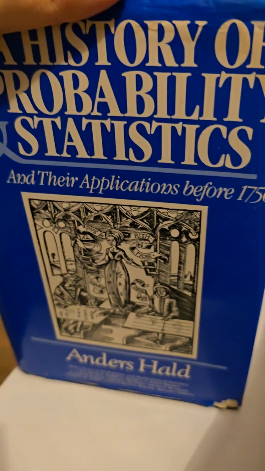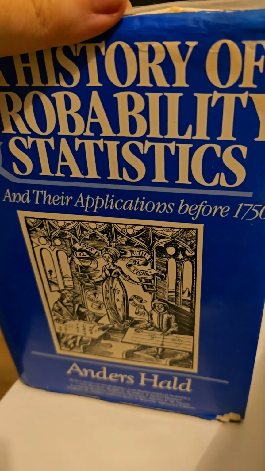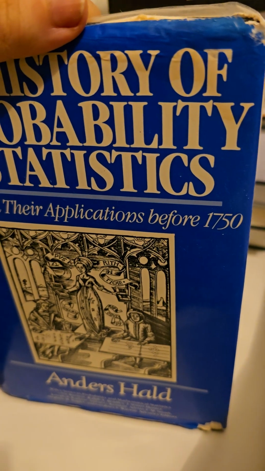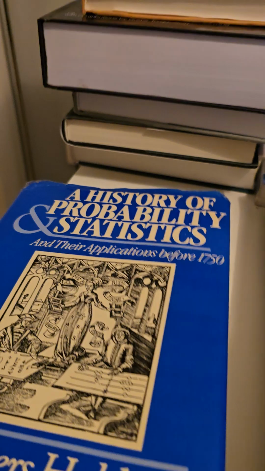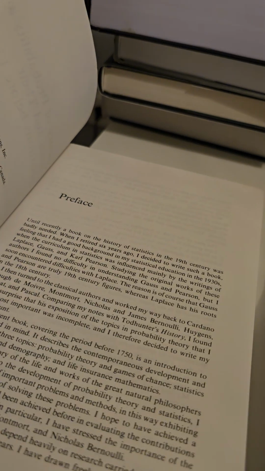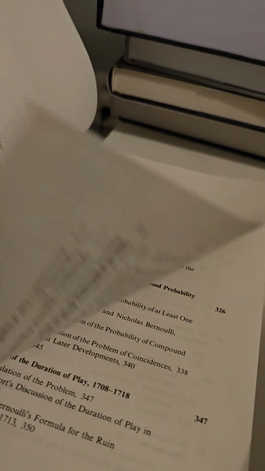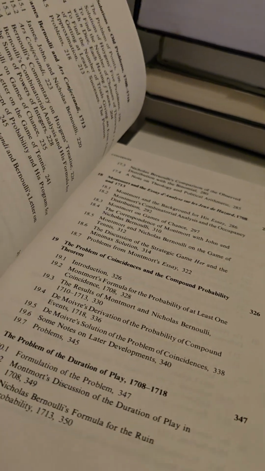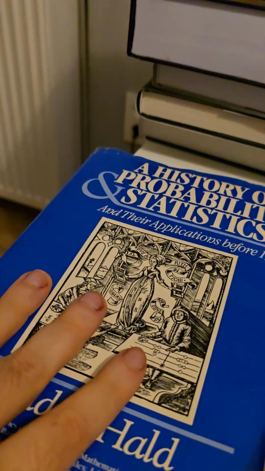Here we see Hald's A History of Probability and Statistics. So this is everything of probability before 1750. It deals with Pascal, Bernoulli, De Moivre, Montmort, why they were interested in probability, and so on.